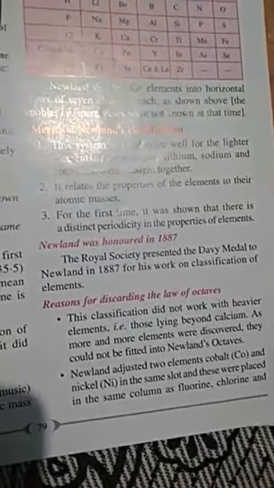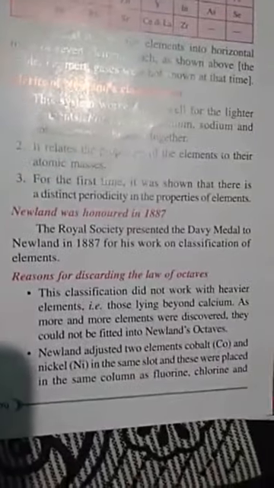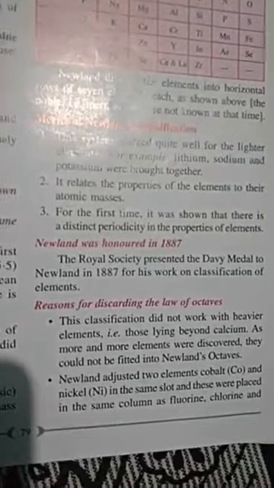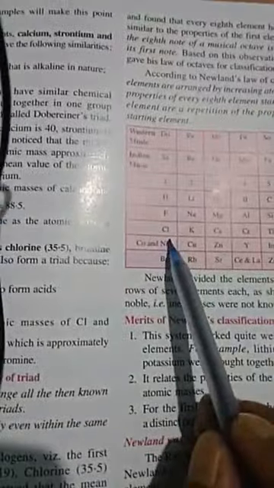But this periodic table was accepted only for few days, because this periodic table was not suitable for the heavier elements. Moreover, Newland adjusted two elements like cobalt and nickel in the same place. That's why it was discarded.